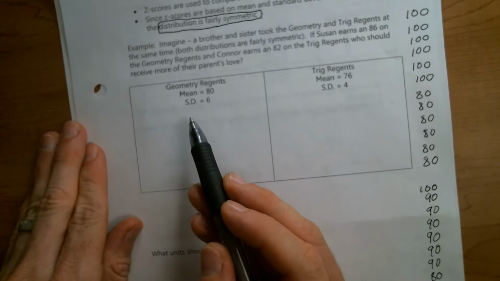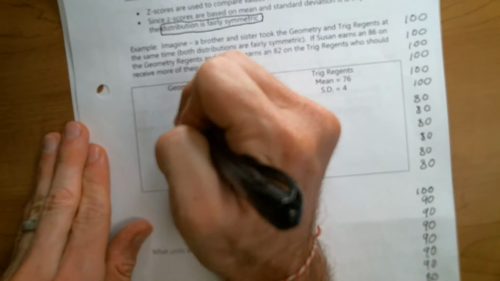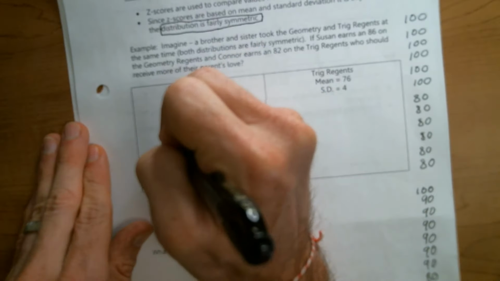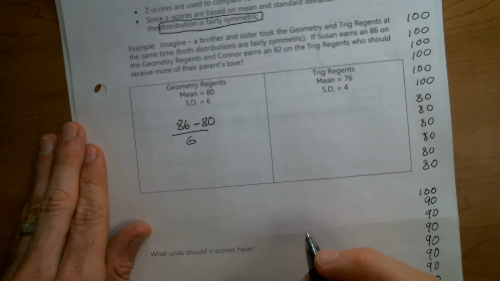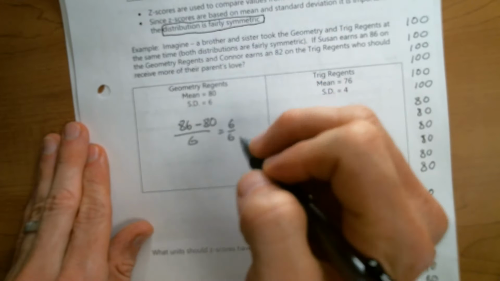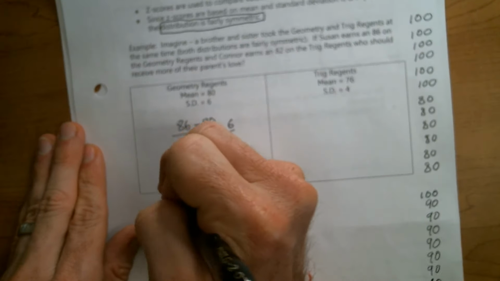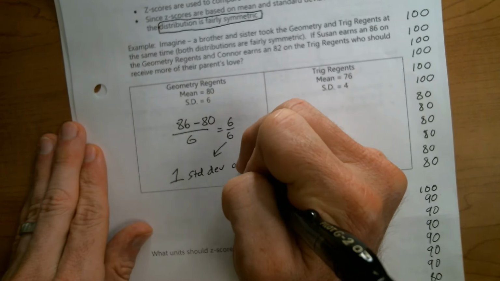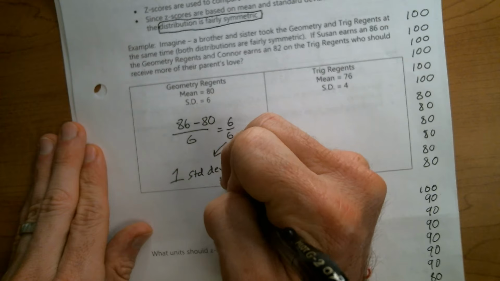So if we look at geometry here, we got 86 subtracted by 80 divided by 6, or 6 over 6, or put another way, 1 standard deviation above the mean.